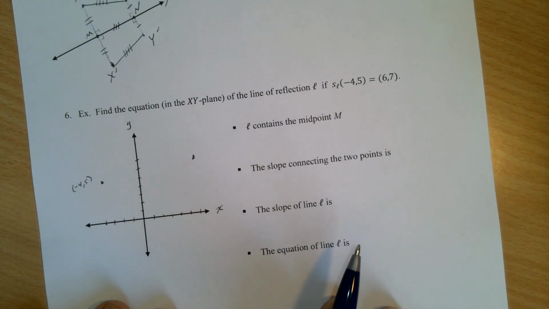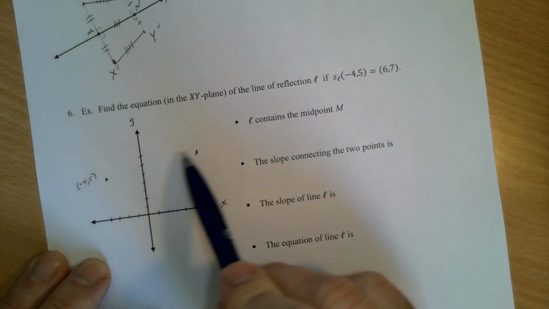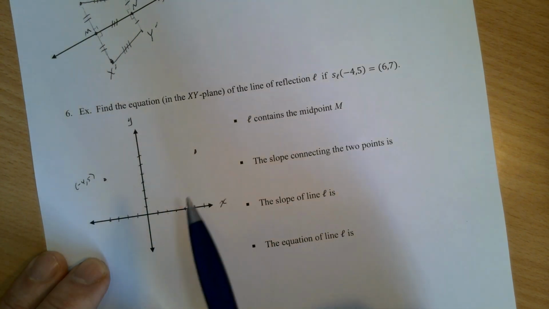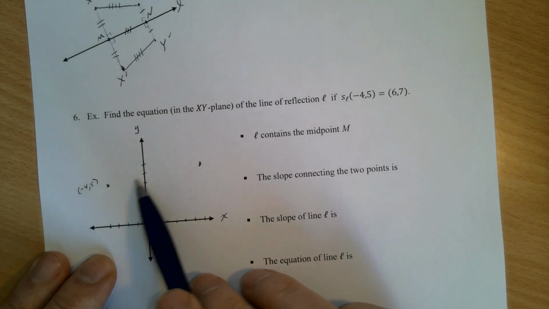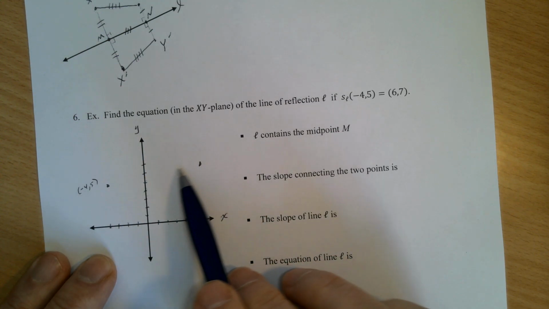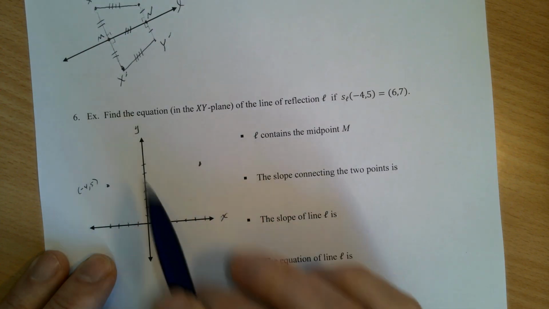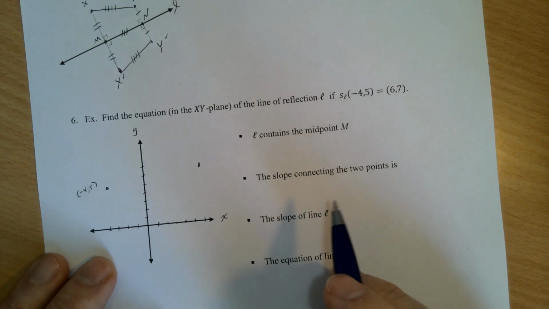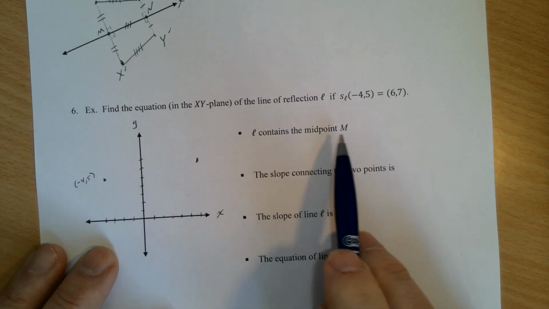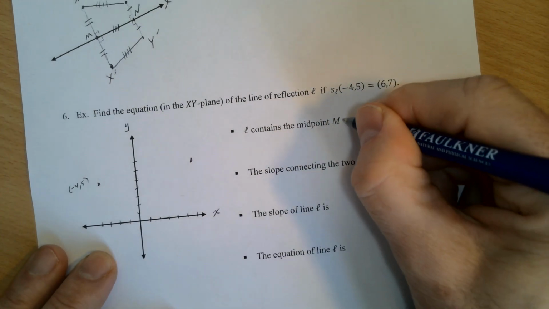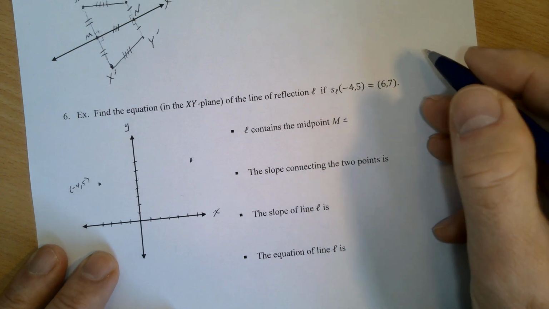All right, well, what do we know about the line L that maps this point to this point? One thing we know for sure is that the line L goes through the midpoint of the line segment that connects those. Because it's a mirror image about that line. The line L contains the midpoint M. What is the midpoint of those two? Well, you find the midpoint by averaging the x's together and then averaging the y's together.